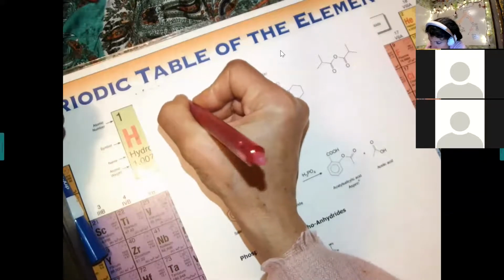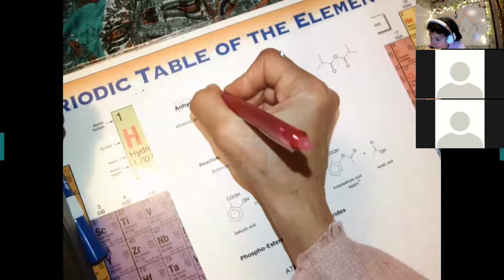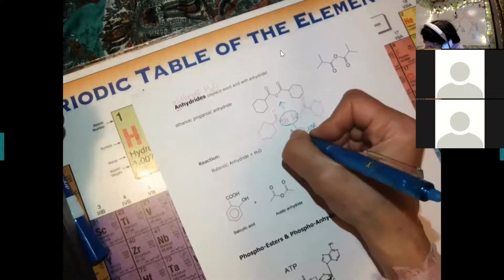So anhydrides, that prefix an or a means without or no. And so this is without water. And so it happens when you have 2 acids. It can be 2 of the same acid or 2 different acids. But again, there's the water molecule and it pulled out the water molecule and you lose water. And that's what we get. So you're usually going to have heat involved too, to heat off the water.